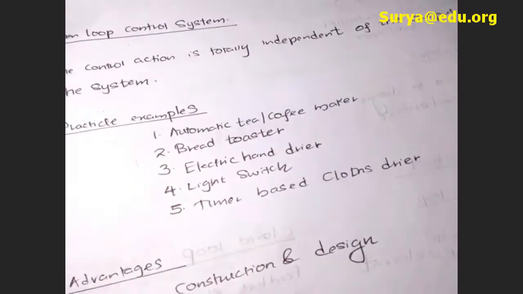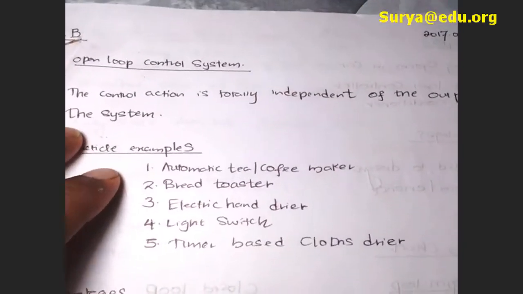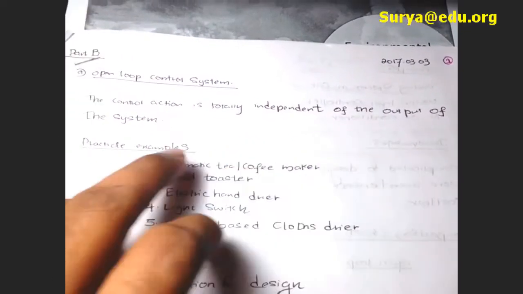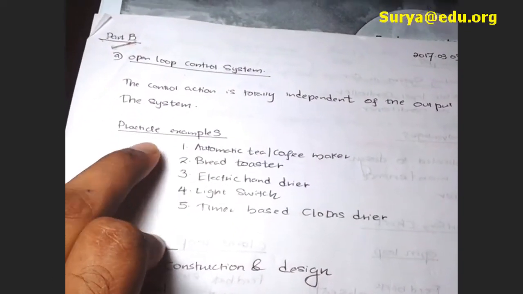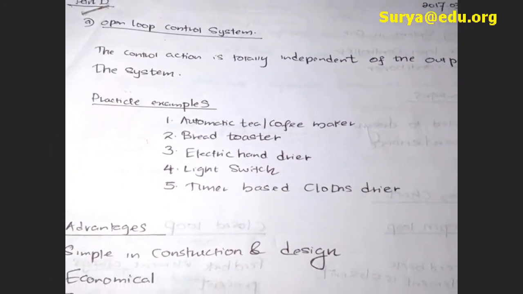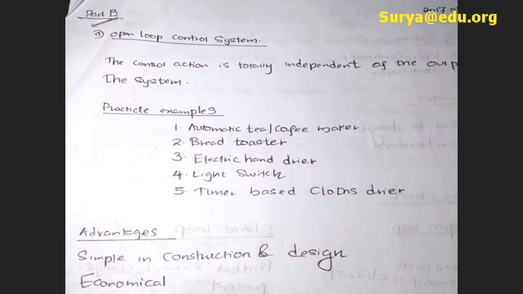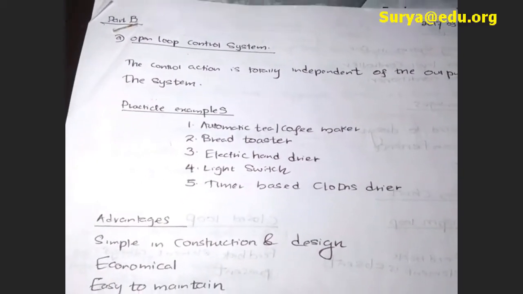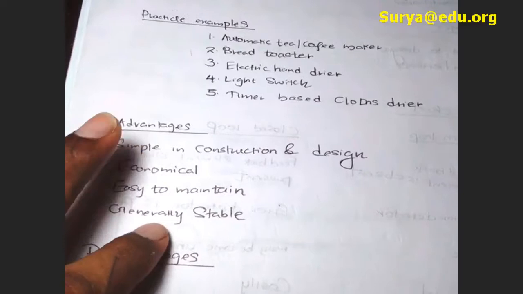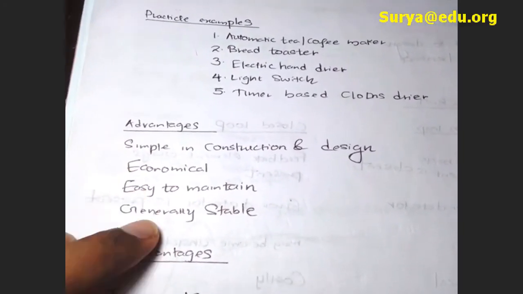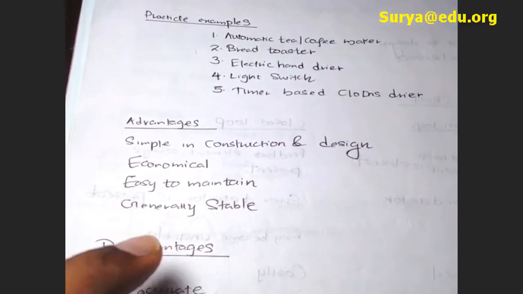Open loop control systems: the control action is totally independent of the output of the system. Practical examples: automatic tea maker, bread toaster, electronic hand dryer, light switch, timer based clothes dryer, like that. So that's the open loop type. Then what are the advantages of the open loop type? Simple in construction and design, economical, easy to maintain, and generally stable.